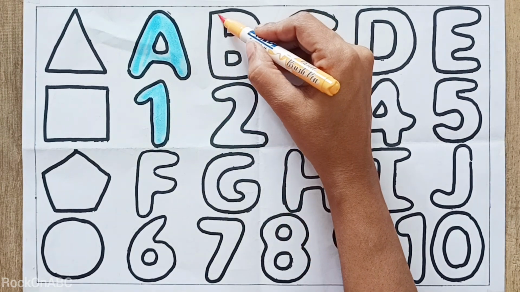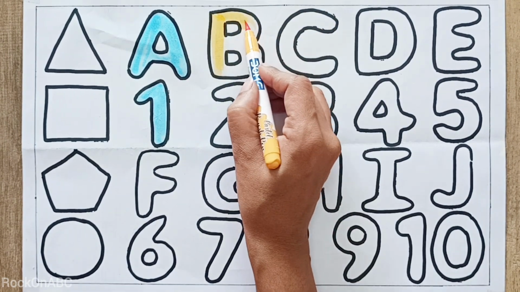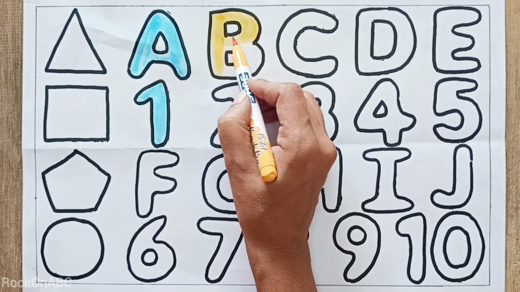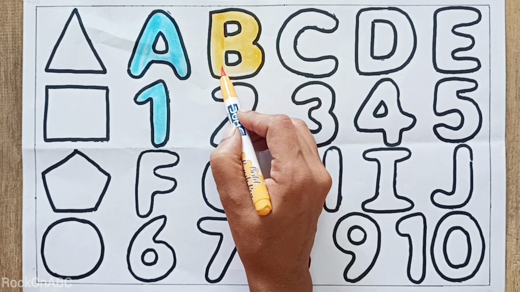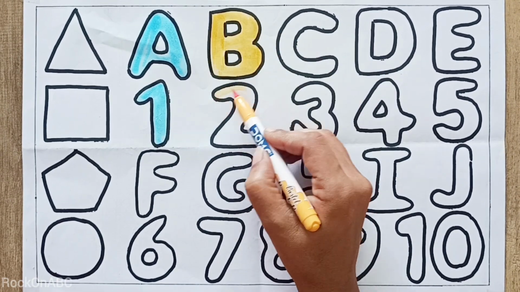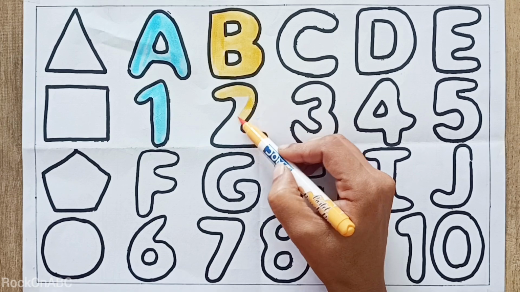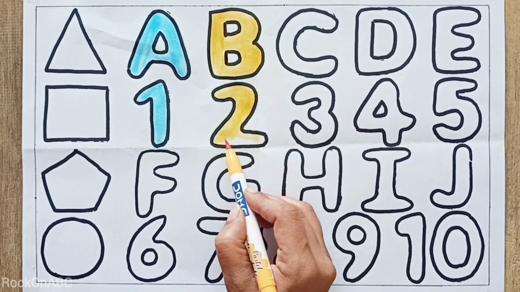1. Orange color. B for butterfly. B for butterfly. Number 2. T-W-O, 2. T-W-O, 2.